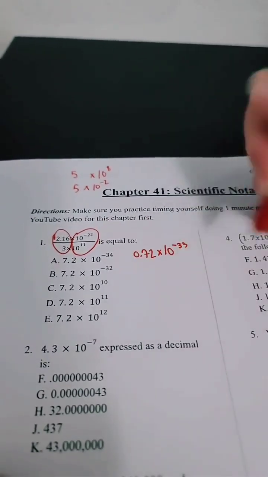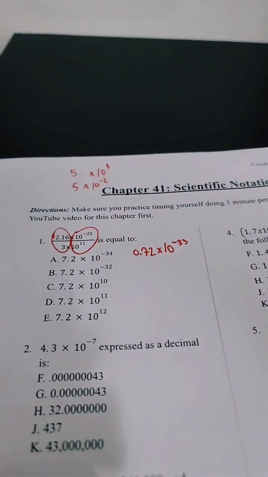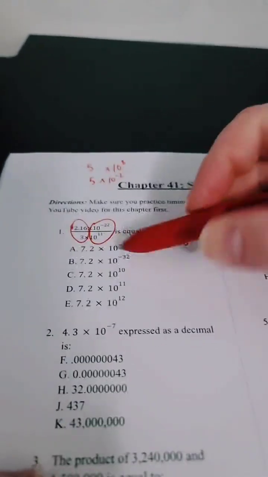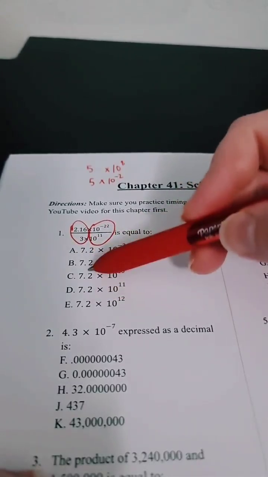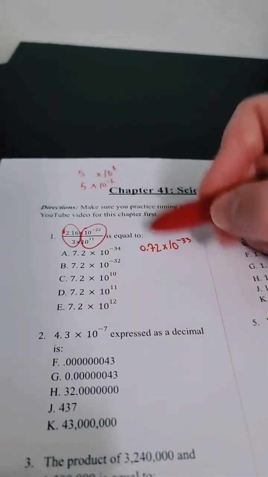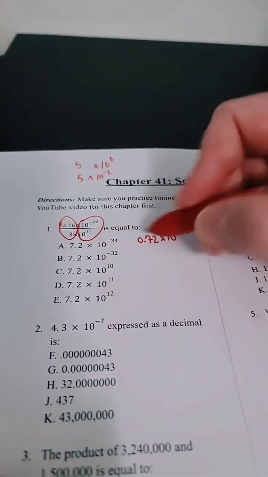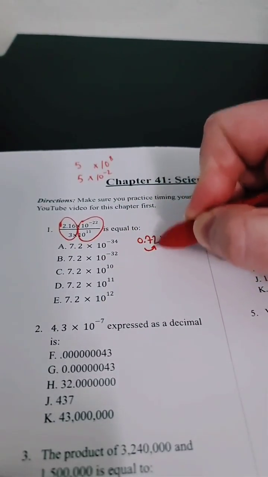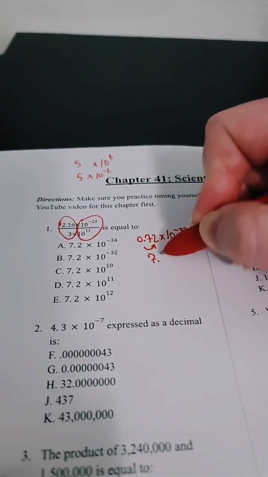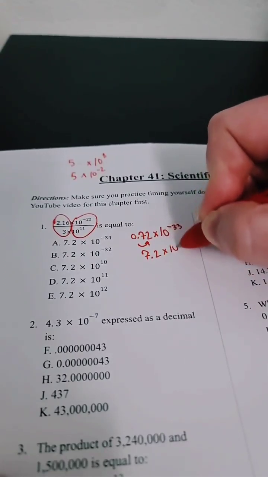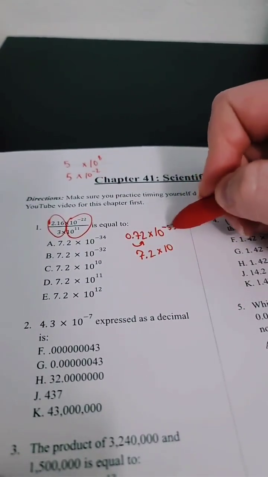Now, here's where the left and right stuff usually gets people. This is one of the instances. Here, you'll notice that we have 0.72, and 7.2 is over here in the options because they're writing it in scientific notation. So we have to think, how can we change this to look like the answer choices? We have to move this over to make it 7.2, but you can't just magically do that and not do anything to the right side of the problem. So with the 10, you have to ask yourself, how am I compensating for this?